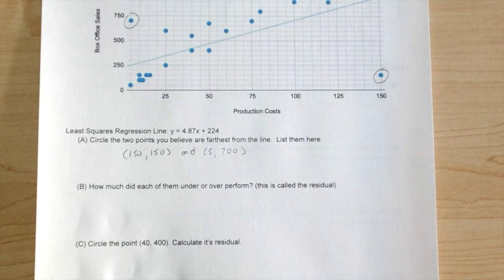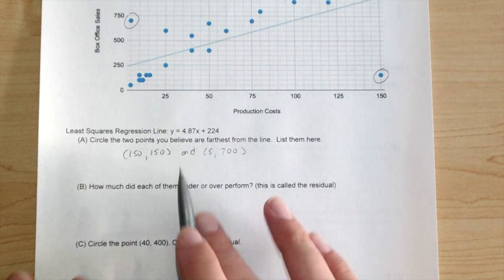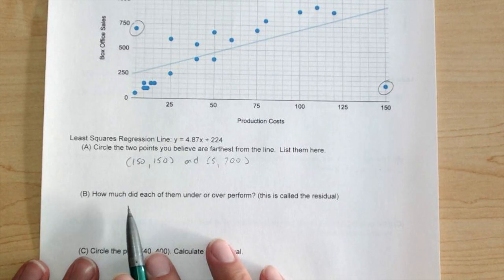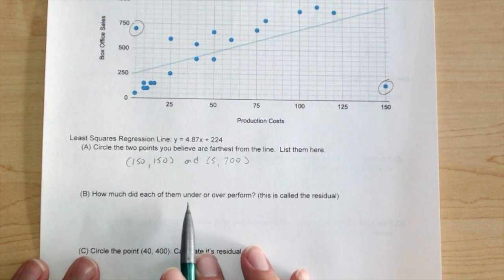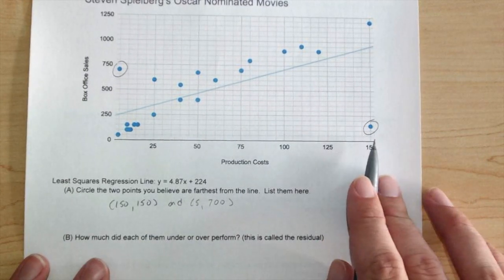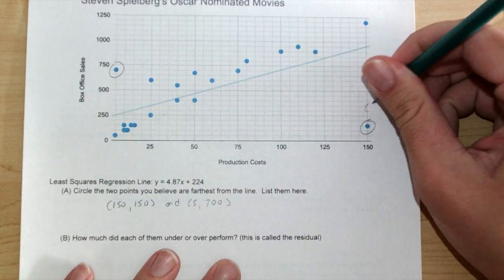And we have these 2 points, and the rest of this is going to become pretty technical, which is cool, but we're going to figure out what we're doing. What B says is how much did each of them under or overperform. Let's just talk about this point first.